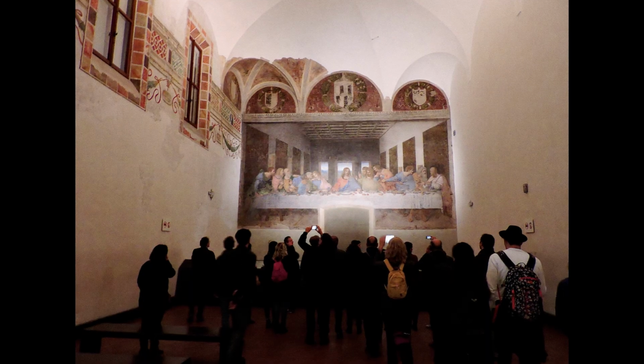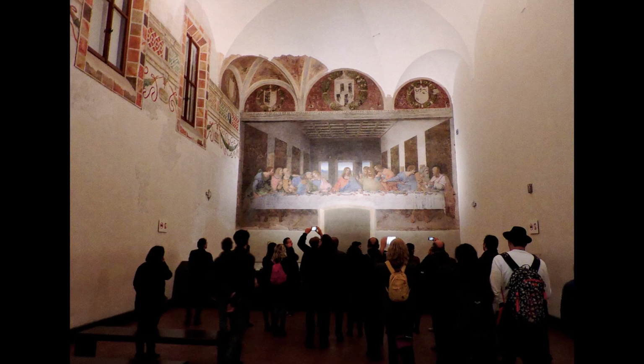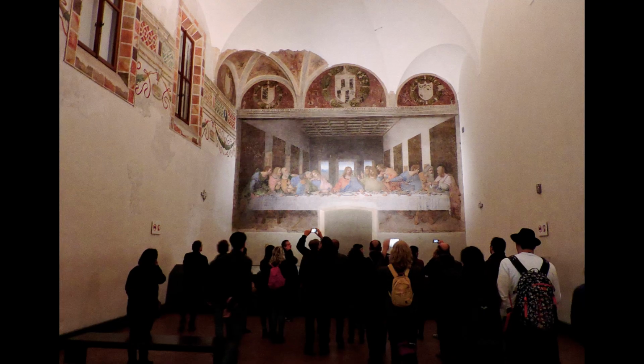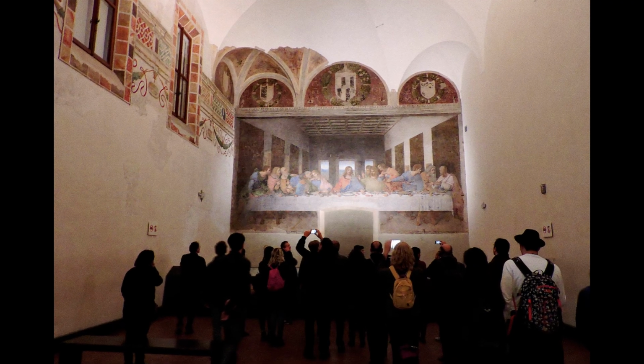You may not have known that Leonardo used real models from the streets of Milan and created Judas as a figure who was part of the crowd, a revolutionary solution in religious art of his time.